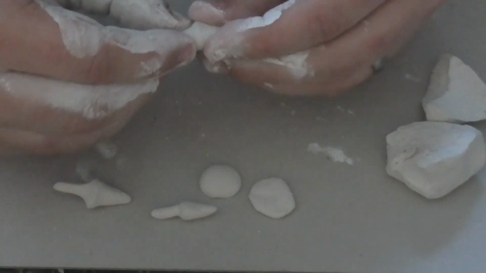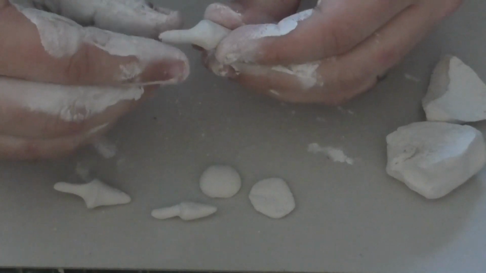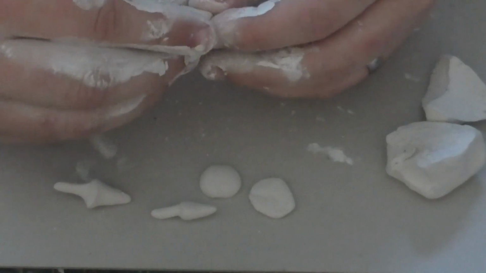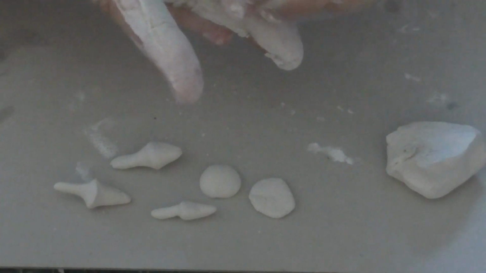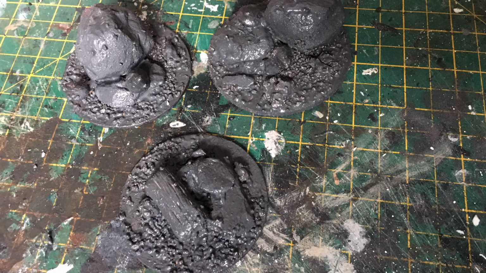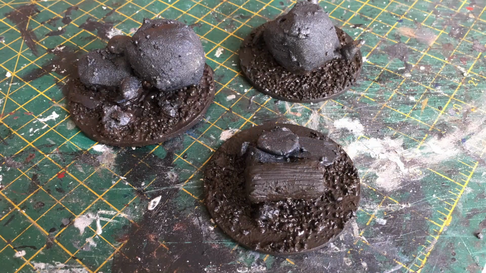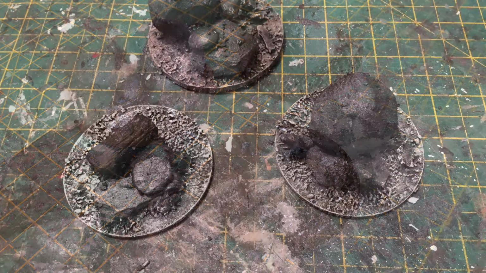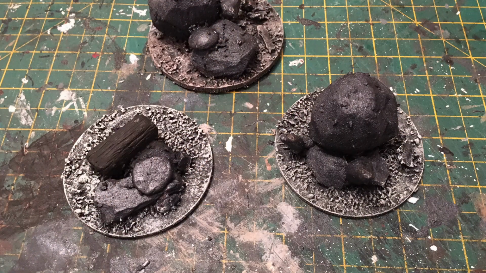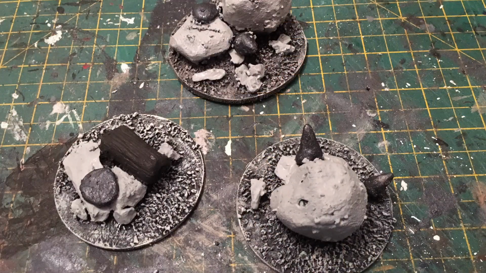Then I glue them on and paint them with black acrylic paint, just the cheapest stuff I've got, PVA glue or Mod Podge, whichever one I've got on hand, and I just cover the whole thing. Then I put a dark brown on the base. I dry brush the base with a tan colour, and then I pick out all the rocks with a light grey.